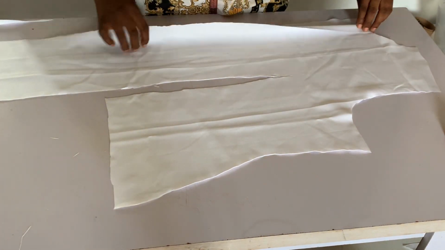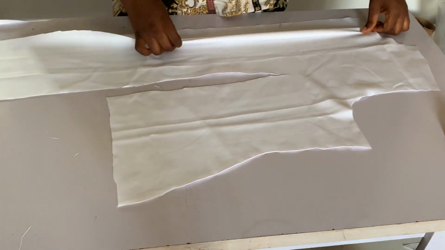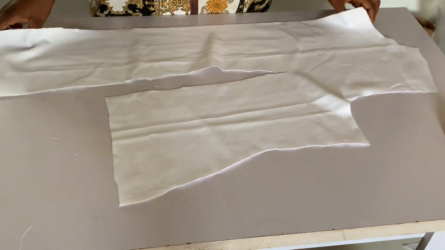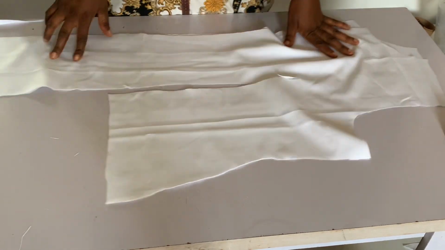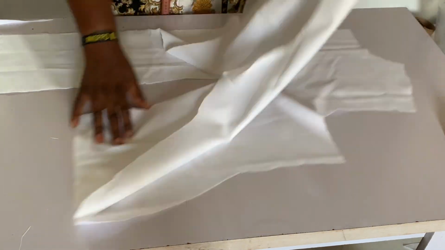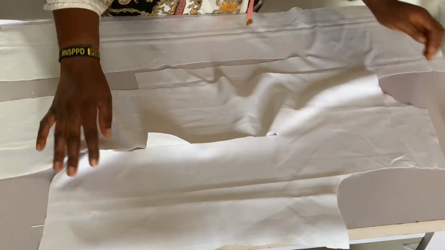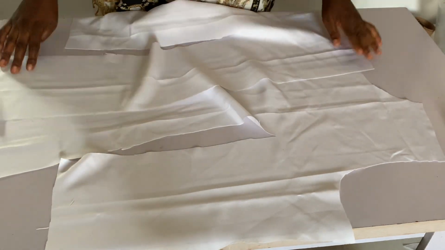So I'll unpin this and I'll open this up, and we'll start stitching our piece, that's our fabric. So this is it. I'll fold in the button allowance. Okay, I'll fold in the button allowance for the front. Then I'm going to start joining. Now I'm going to open it up now and start closing the dart leg.